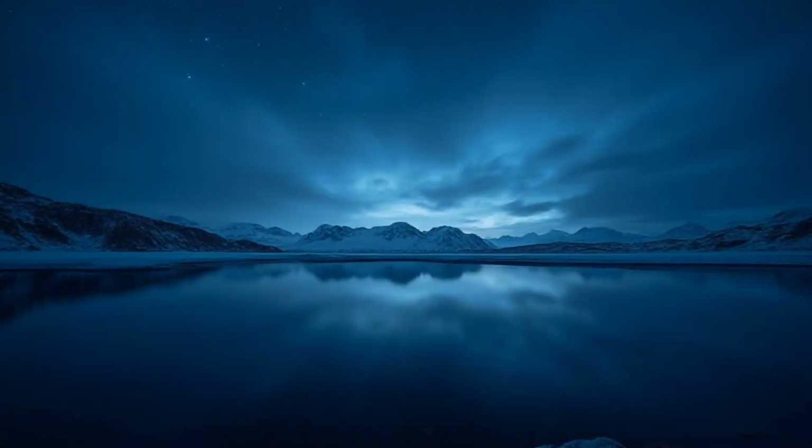On Earth, we call them the northern and southern lights, the aurora borealis and aurora australis respectively. For millennia, these shimmering curtains of light have captivated humanity, inspiring myths, legends, and a deep sense of wonder, appearing as ethereal dancers in the polar night.